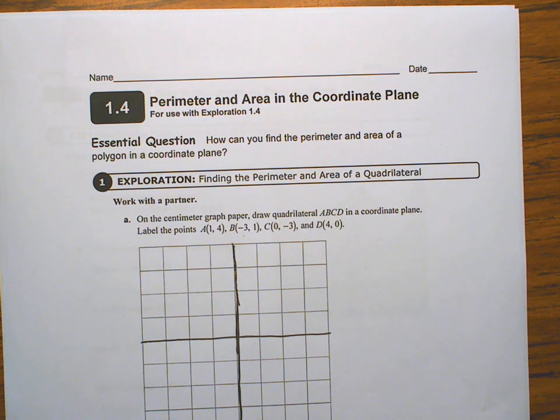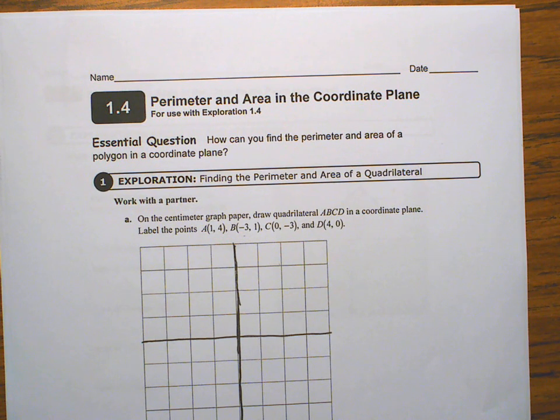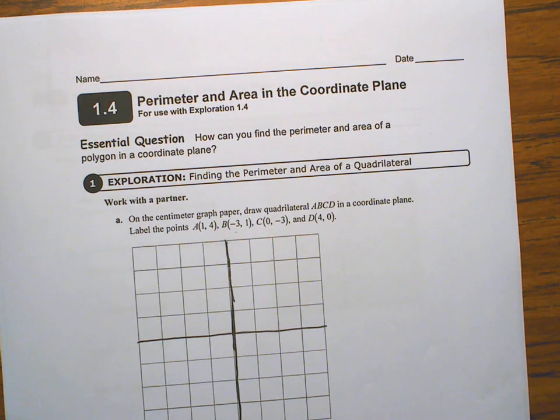Hi, welcome to lesson 1.4, perimeter and area in the coordinate plane. One of the things that we're going to look at in this lesson is, if I were to give you a set of coordinate points, it's obviously going to create some type of polygon in the coordinate plane. Our goal is to find the perimeter and the area of the polygon by using prior equations like the area of a square and the area of a rectangle. So let's start with our exploration on page 17.